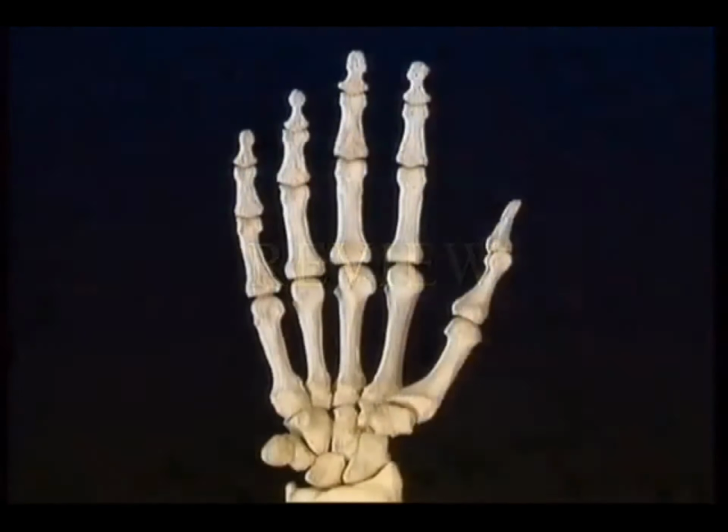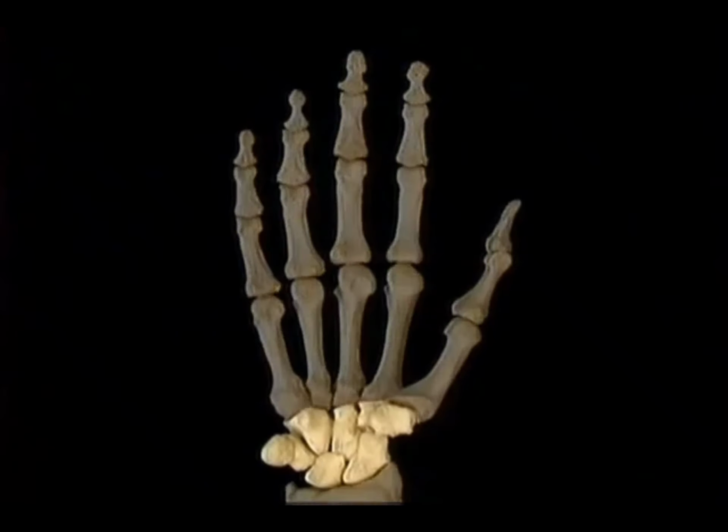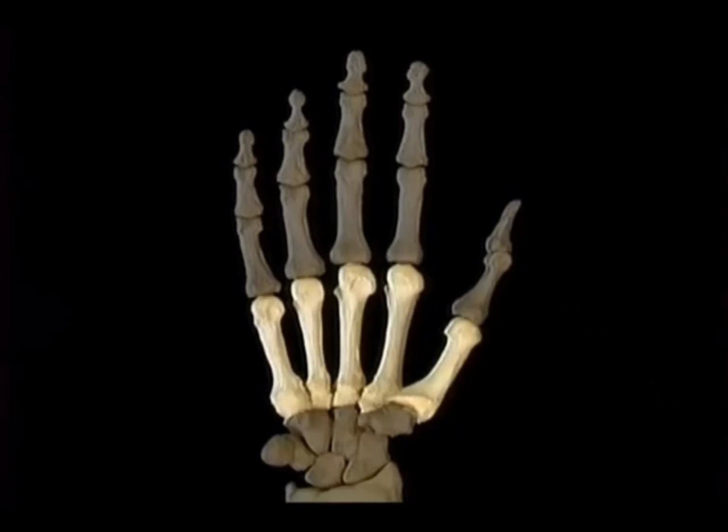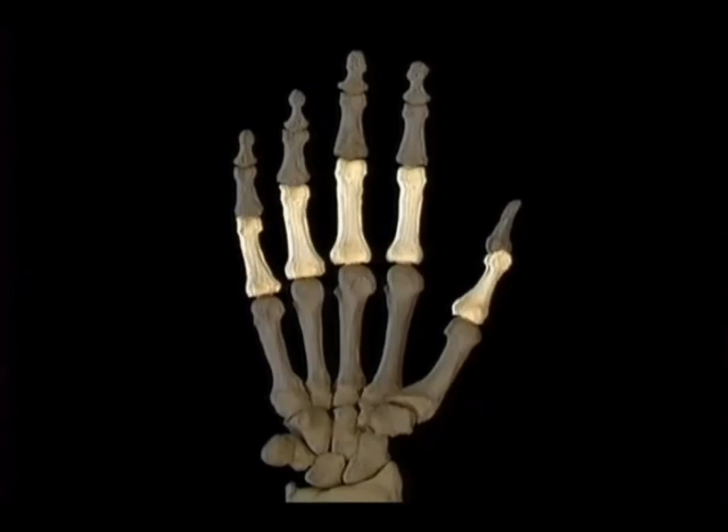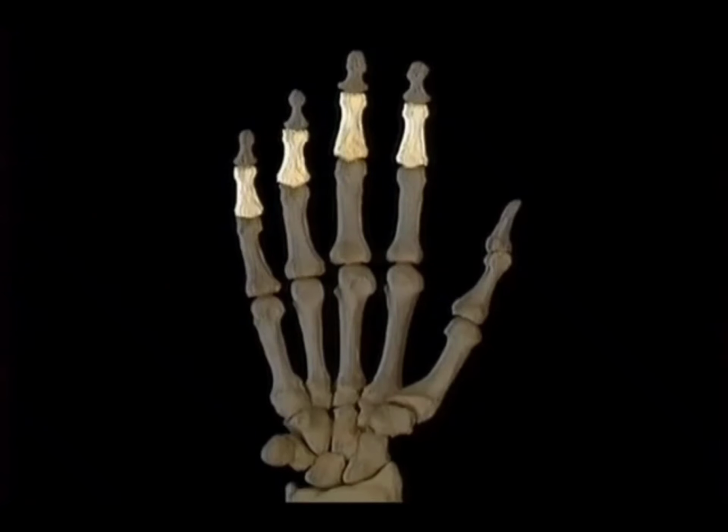Now that we've looked at the bones, joints, and pulleys of the hand, we're almost ready to see the muscles. Before we do that, let's review what we've seen so far. Here are the carpal bones, the metacarpals, the proximal phalanges, middle phalanges, and distal phalanges.